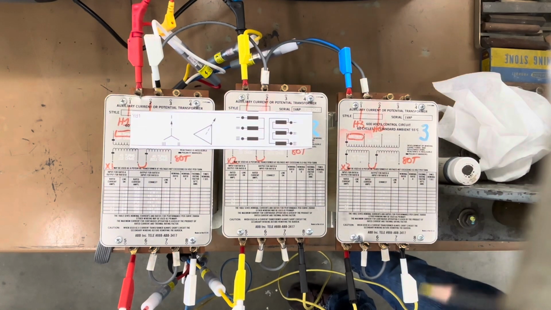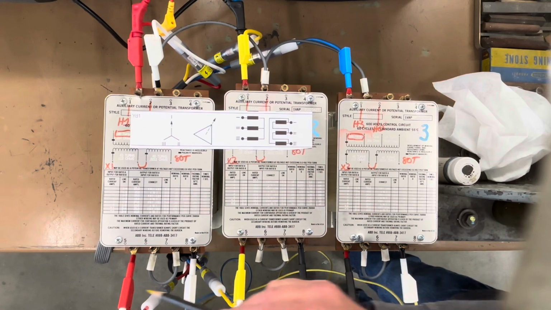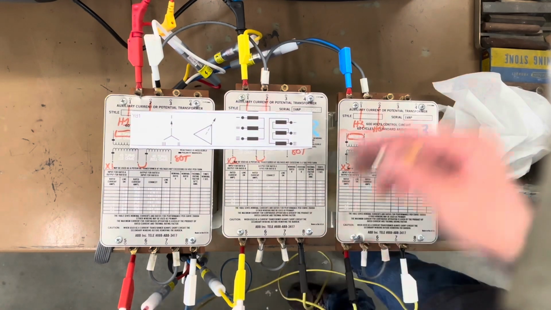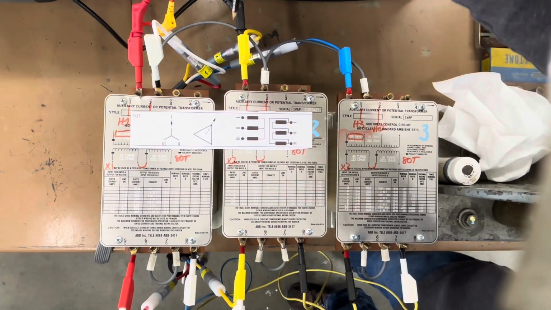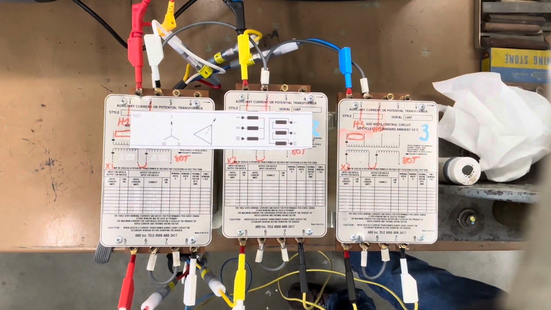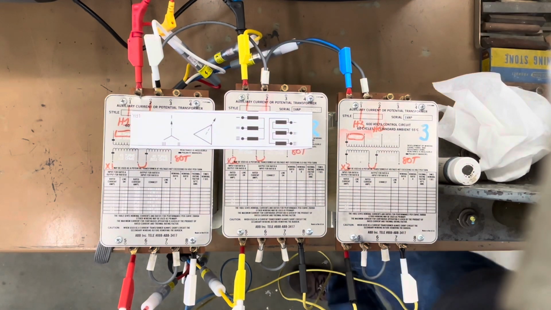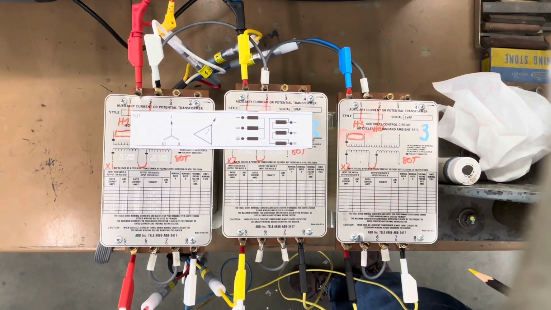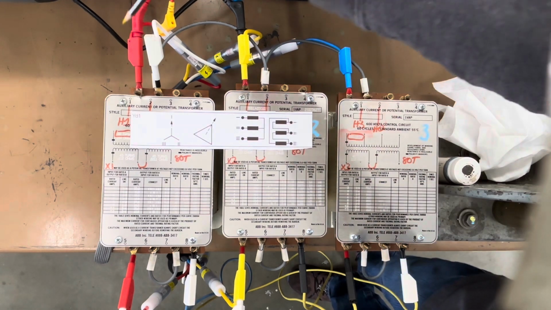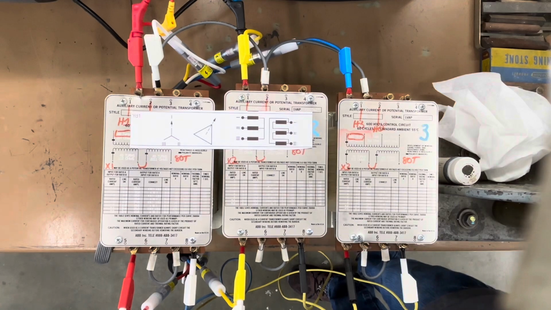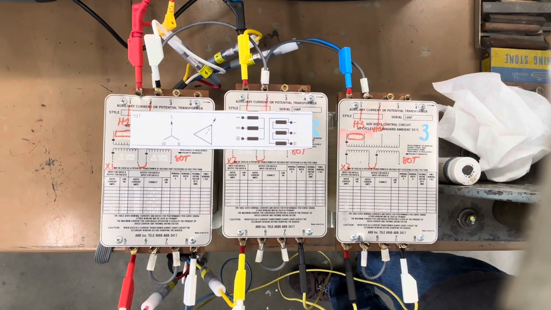Now, these other leads you see on here, this set and this set right here, are going to a Megger PMM2 phase angle meter that you're going to see in a second. So I'm going from 1 to 2 and 1 to 2. All right, to more setup.